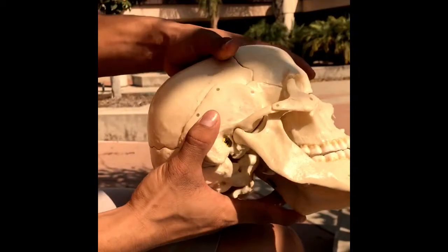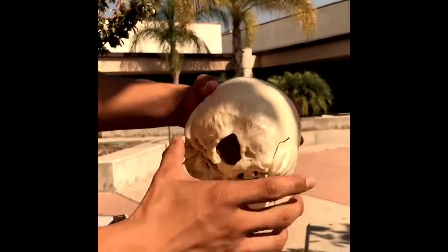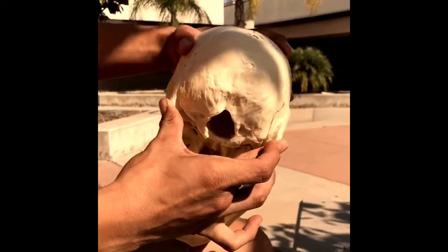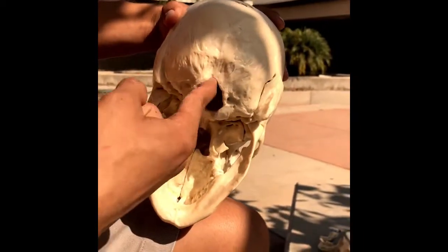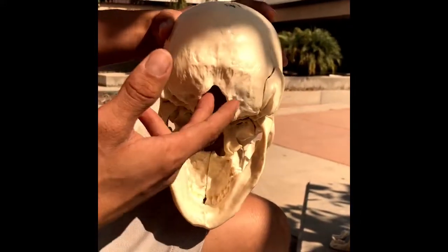Next is the occipital bone. The two structures there are the occipital condyle and the foramen magnum, which is the hole in the base of the skull through which the spinal cord passes.